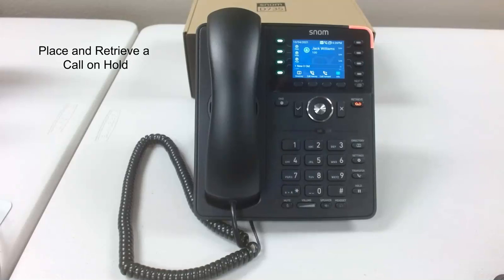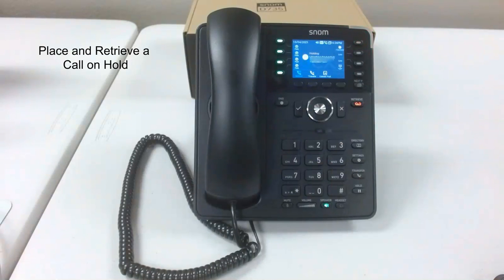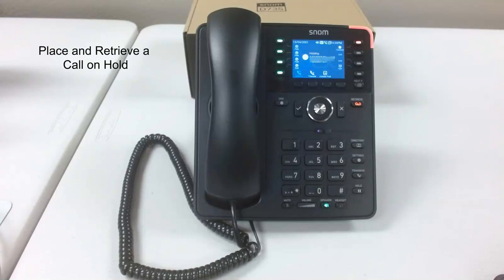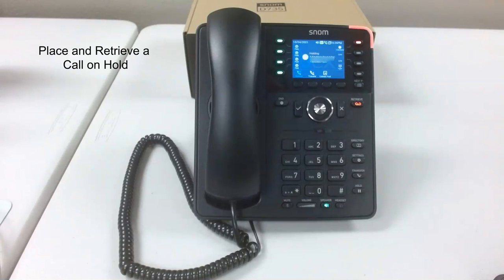Now a call comes in, how do you put it on hold? After you answer it, you have a few ways to do that. You can press the hold on the display, then you can retrieve it. There is a hold on the phone down here as well. Press it again to retrieve it, or you can just press the line itself. We'll put it on hold and then you can retrieve it once again.